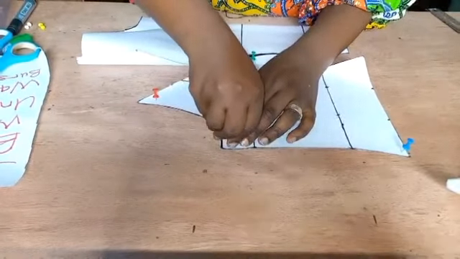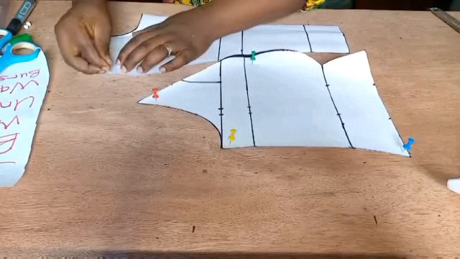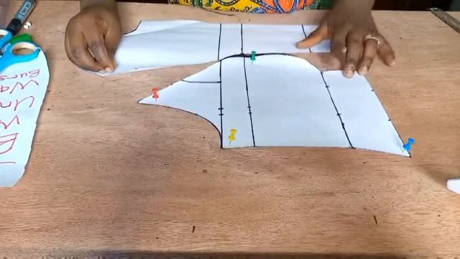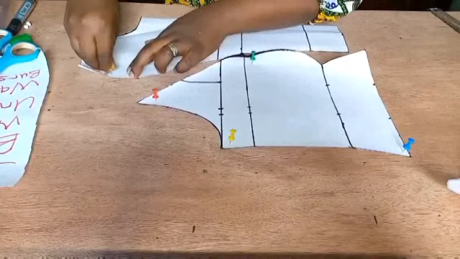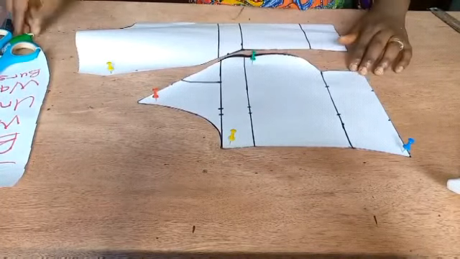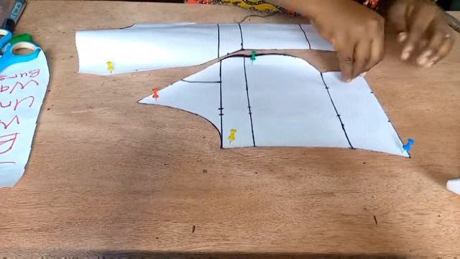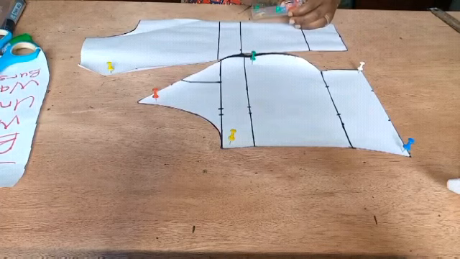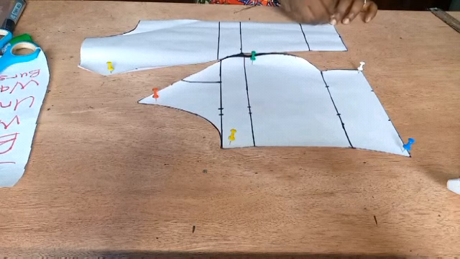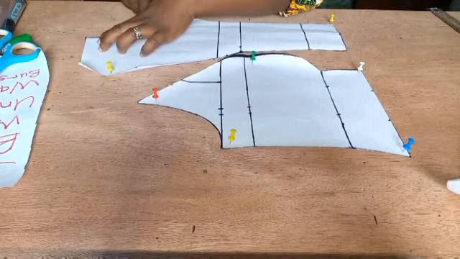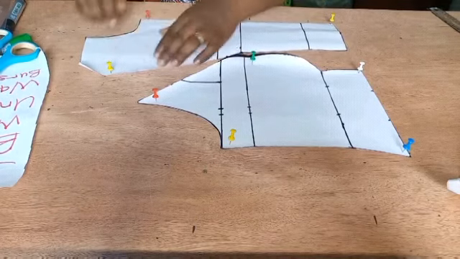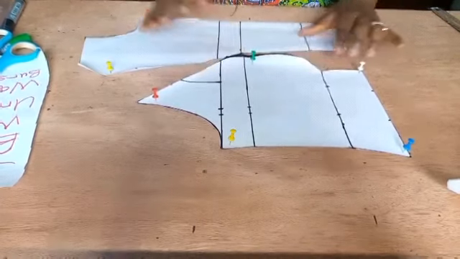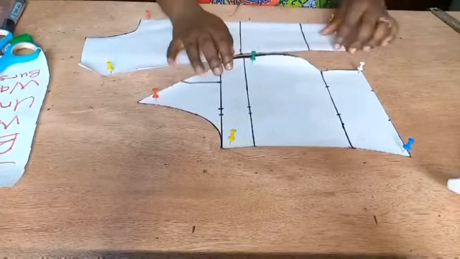So you can see this is it about the bustier curve.